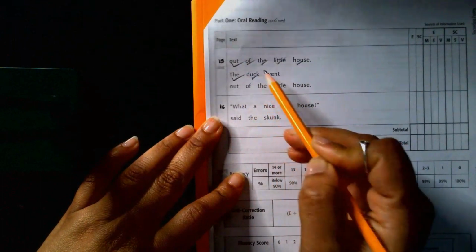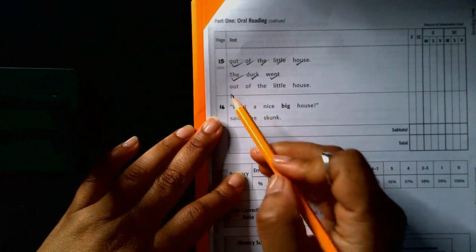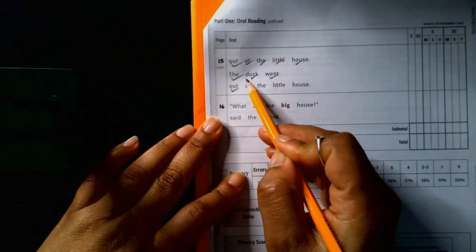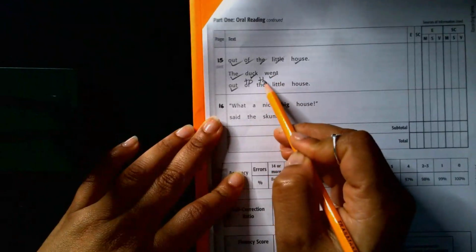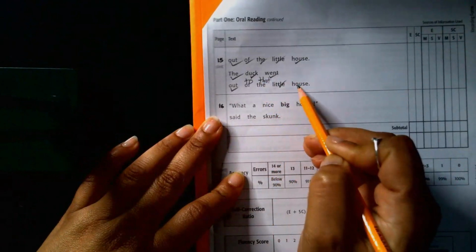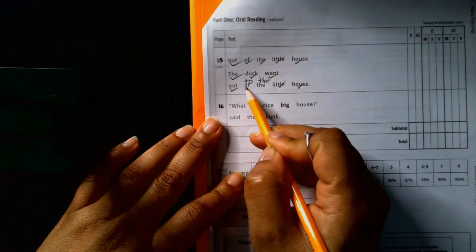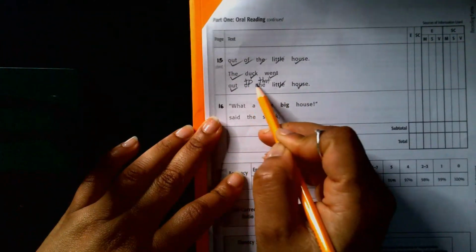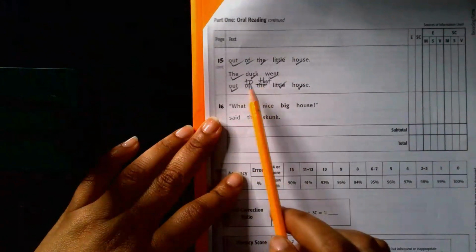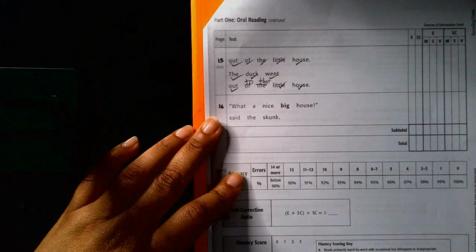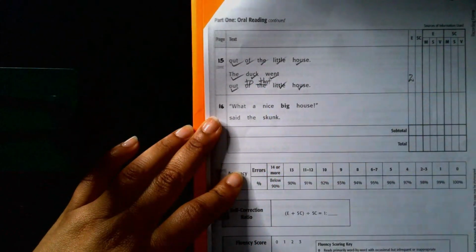The duck went out to that little house. Right? So, of course, these words aren't correct. To and the. And like I said, we're going to look at what kind of arrow that is. So that's 1, 2 arrows. So there she go. Make 2 arrows.